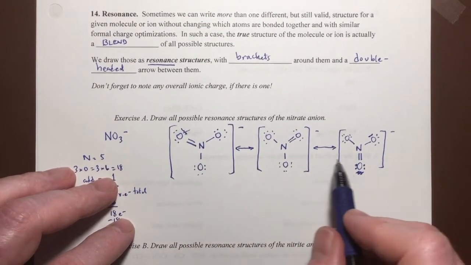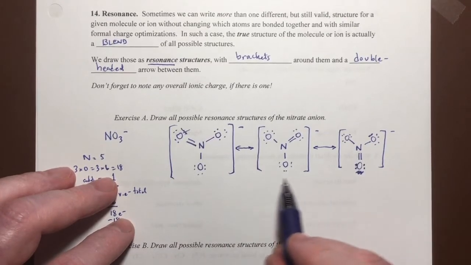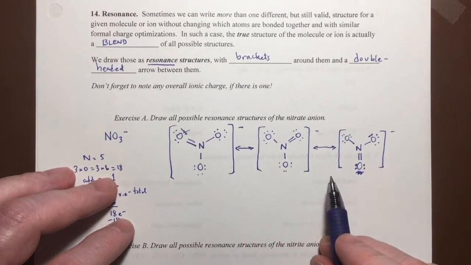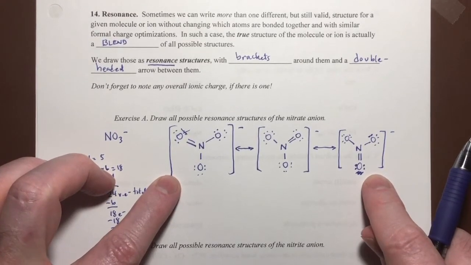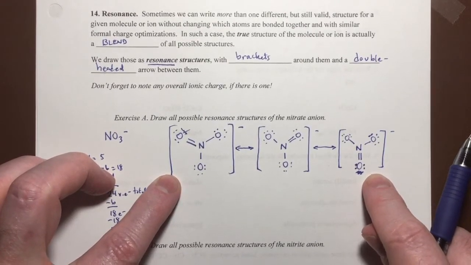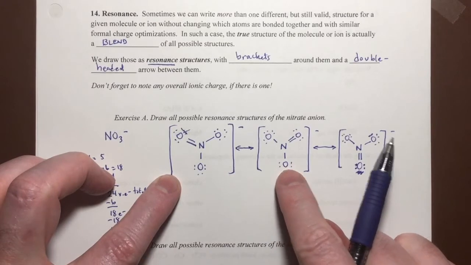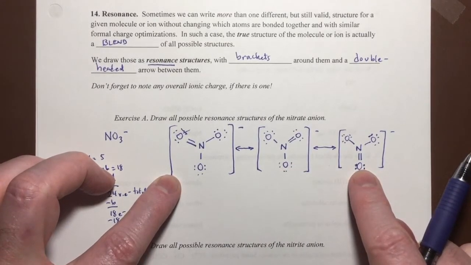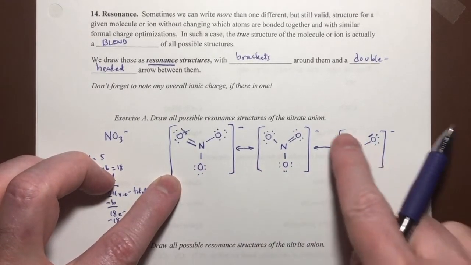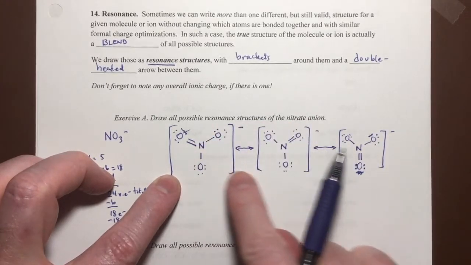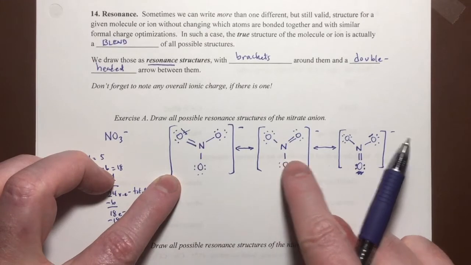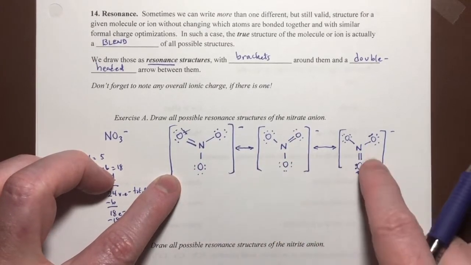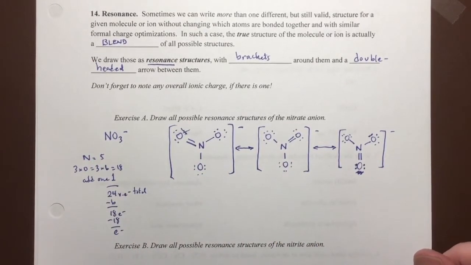So again, resonance forms represent symbolically valid Lewis structures, but they do not represent the actual structure. In reality, the actual structure is a blend of all of these. Nitrate does not switch between these structures. Okay?